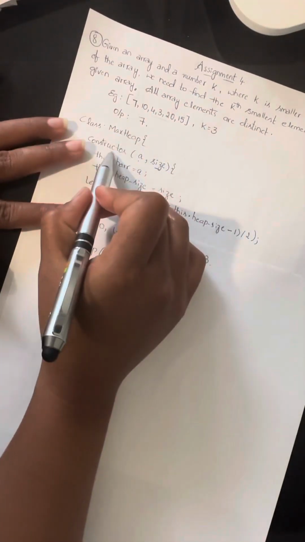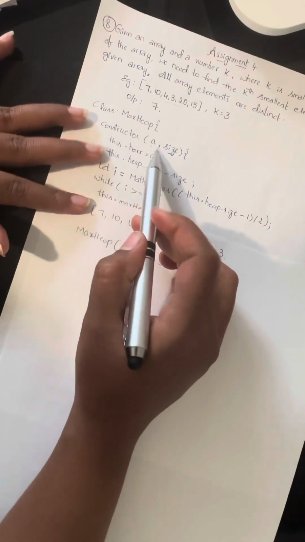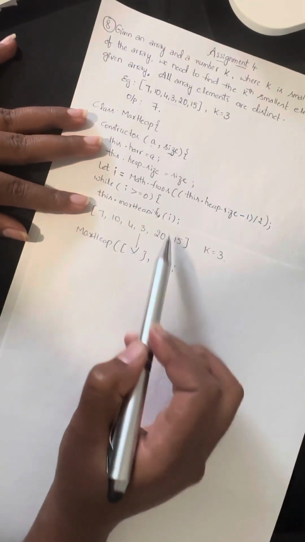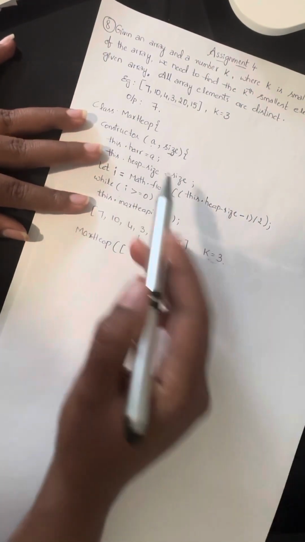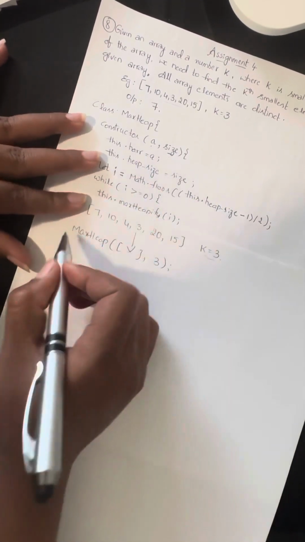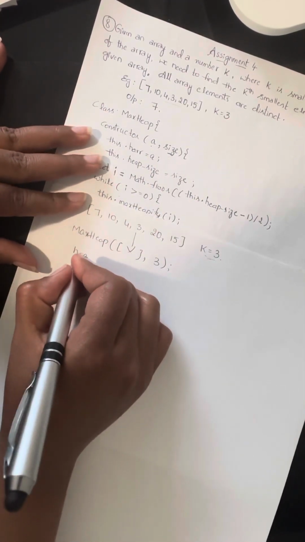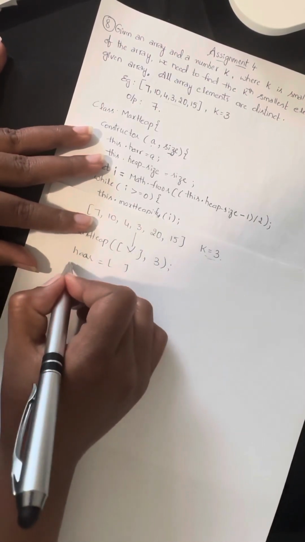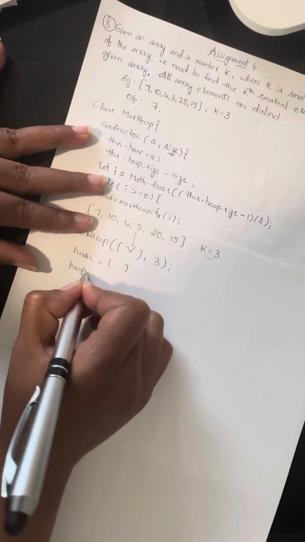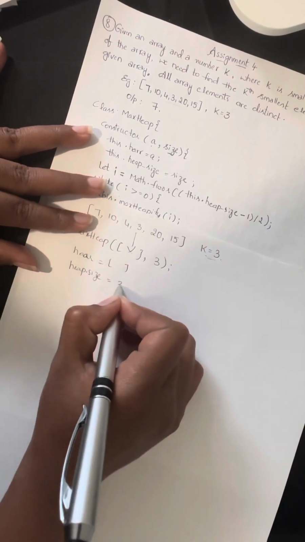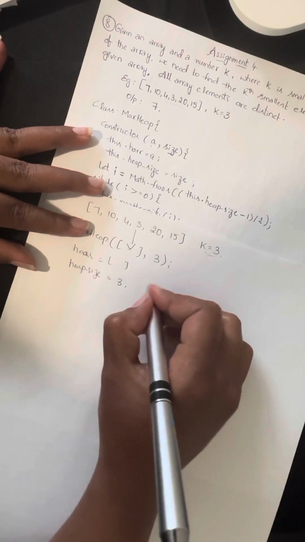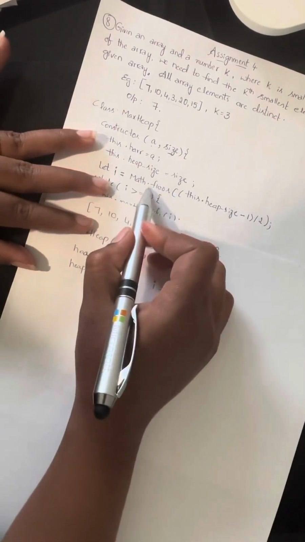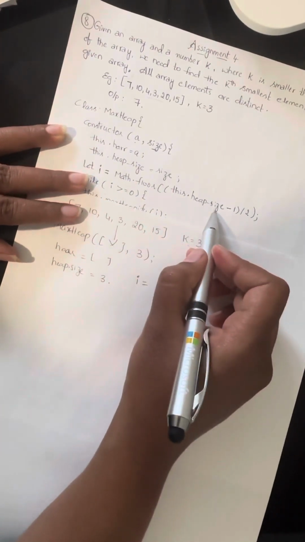So let's go to the max heap. In the constructor, we have the parameters as this array, and the size is 3. Now H array is the given array, and heap size is 3, and i equals math.floor of (this.heapSize minus 1) by 2.